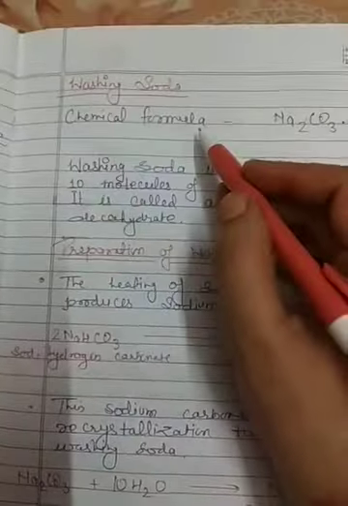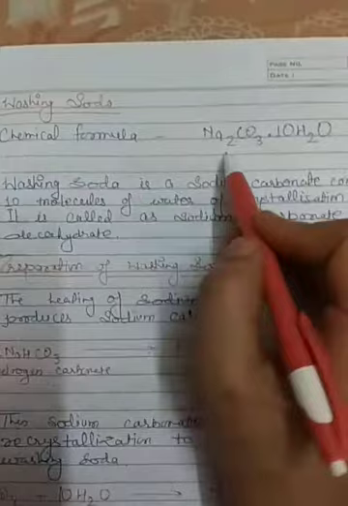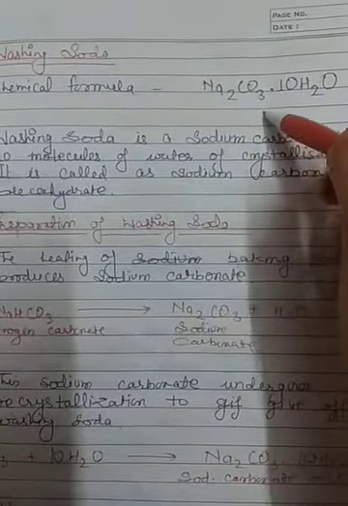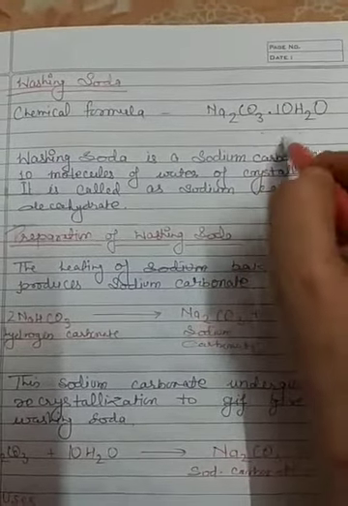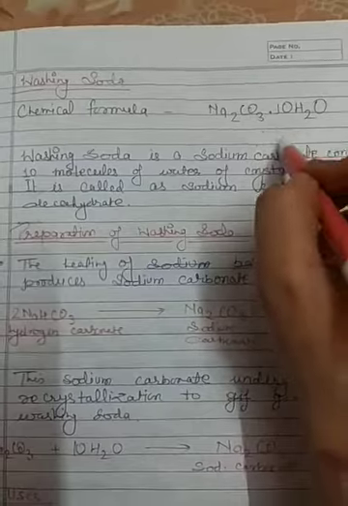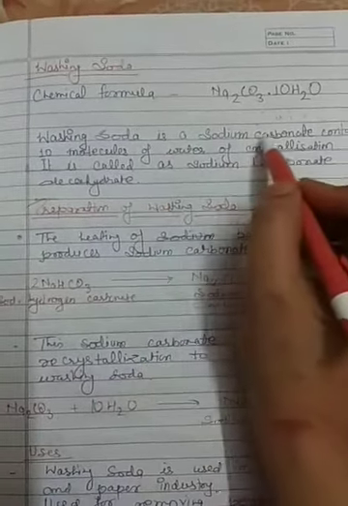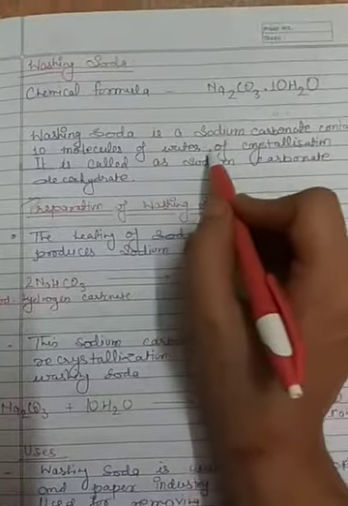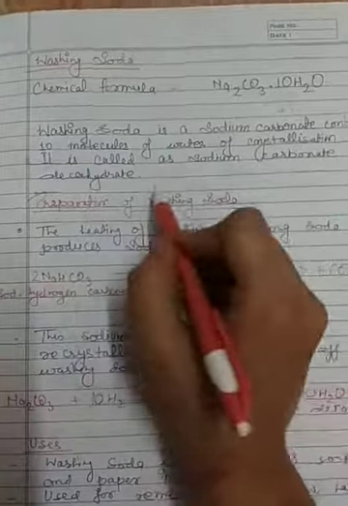Next is washing soda. We have discussed baking soda. Now let's discuss washing soda. Chemical formula: sodium carbonate decahydrate, with 10 molecules of H2O. Decahydrate means 10 molecules of water. Washing soda is sodium carbonate with 10 molecules of water of crystallization. It is called sodium carbonate decahydrate.